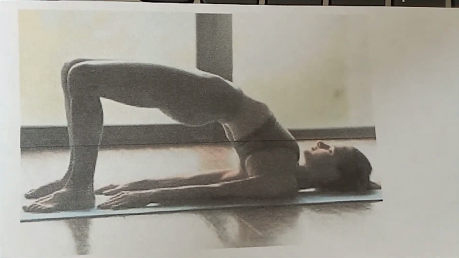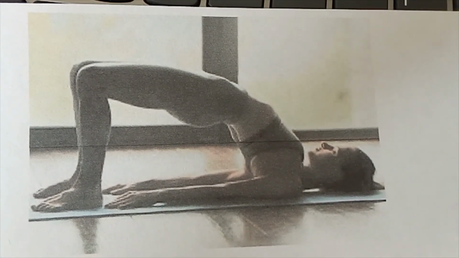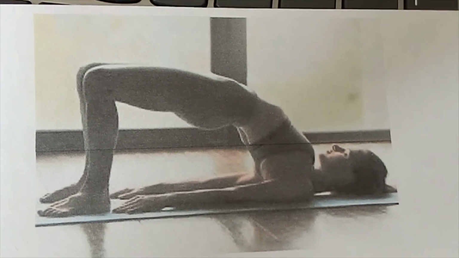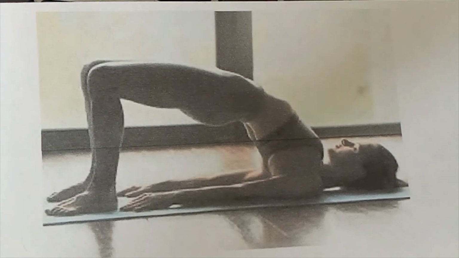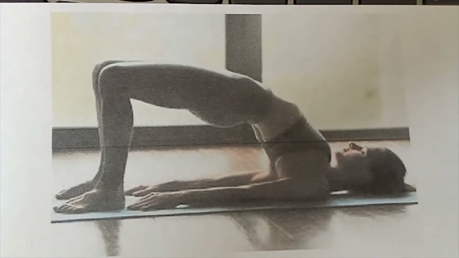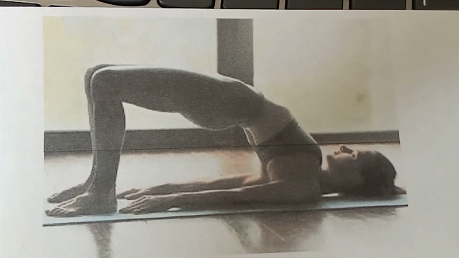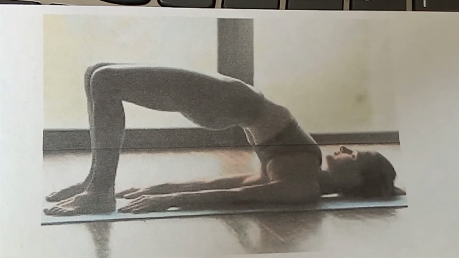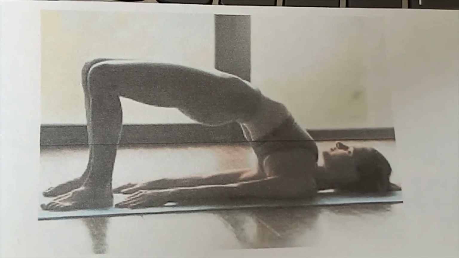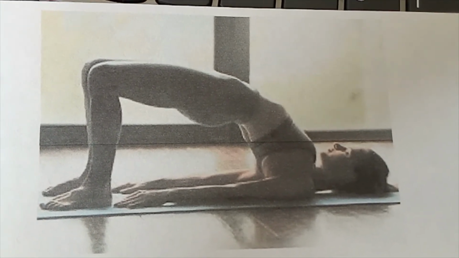Okay, so the next one is bridging, which is great for strengthening the hamstrings and the glutes. And here you're just going to lie on your back with legs bent and feet flat on the floor, hip width apart and arms by your sides.